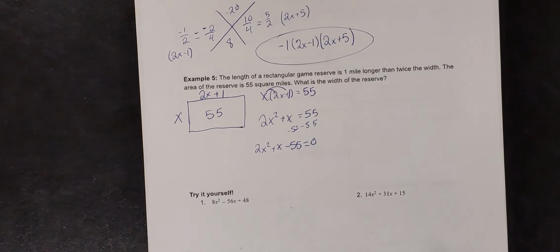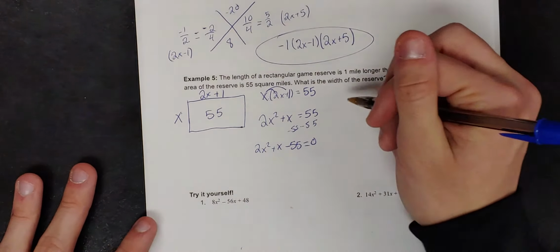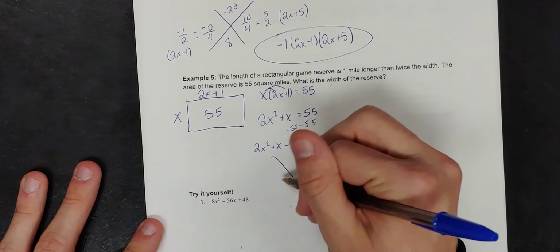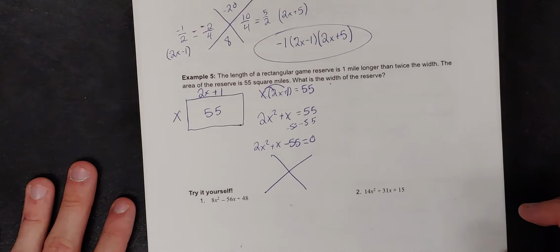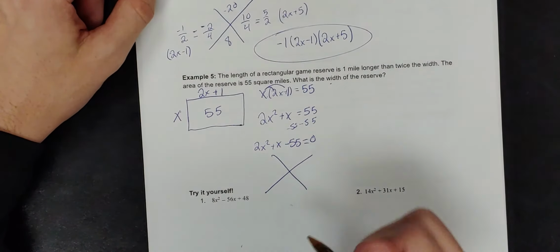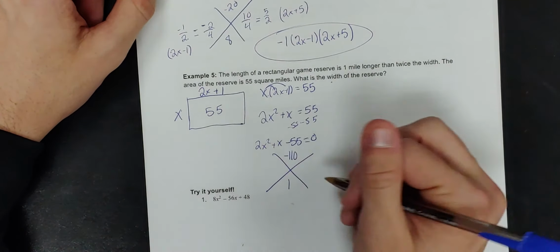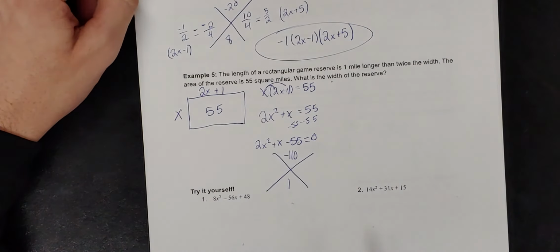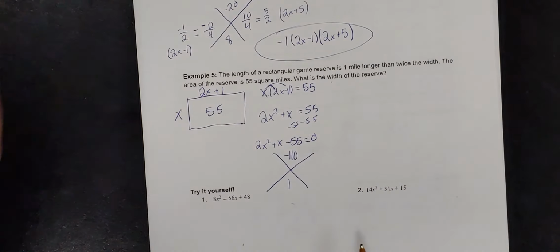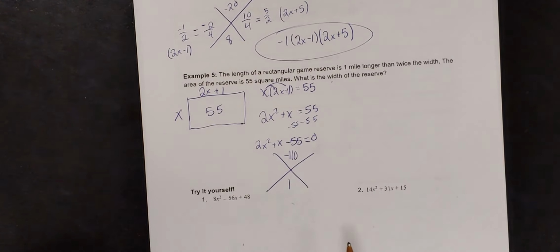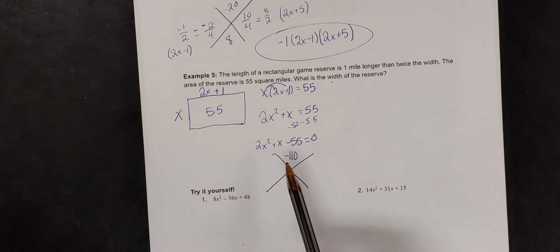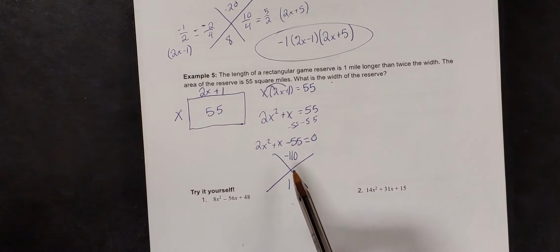If you notice, there's no GCFs, sad face. So I'm going to set up my x method right there. 2 times negative 55 is negative 110, and then 1 goes down below. Unfortunately your table does not go all the way up to 110, but that's okay. None of the homework should go up that high. So I'm going to figure out what two numbers multiply to 110 and are 1 apart.